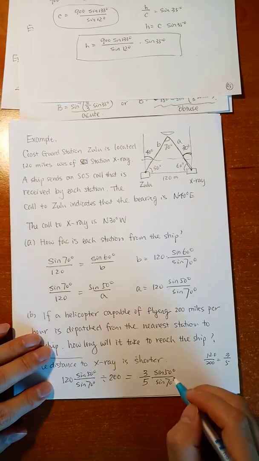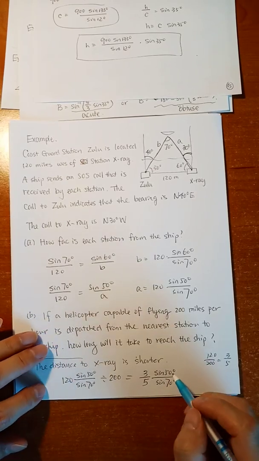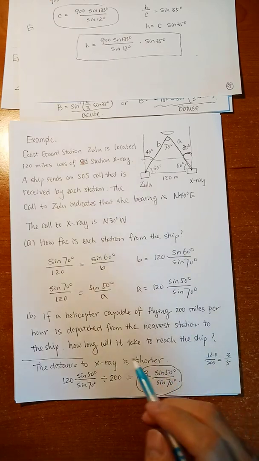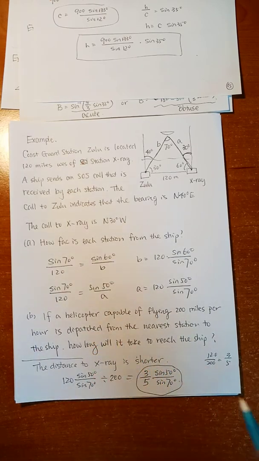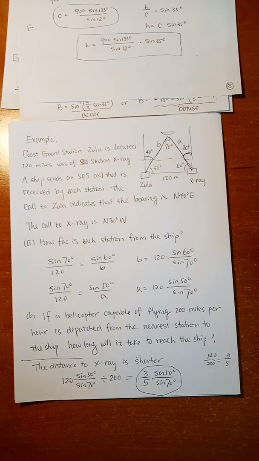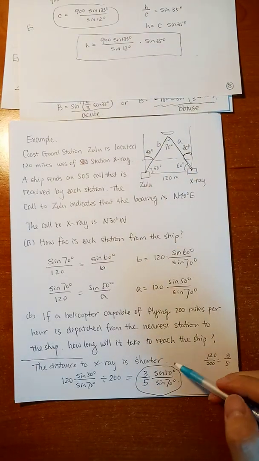So it's 3 over 5 times sine 50 over sine 70 hours, after which the helicopter will reach the ship.